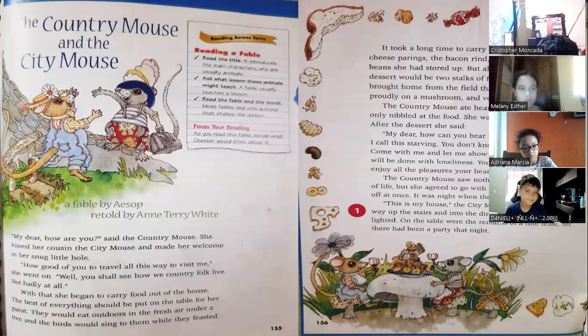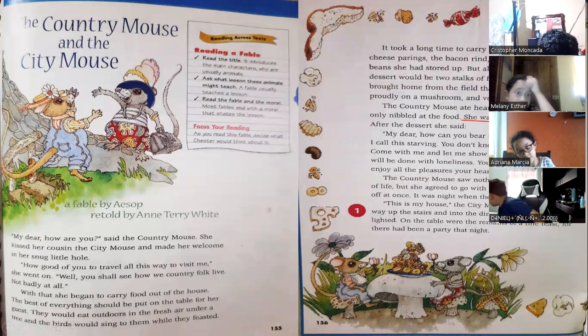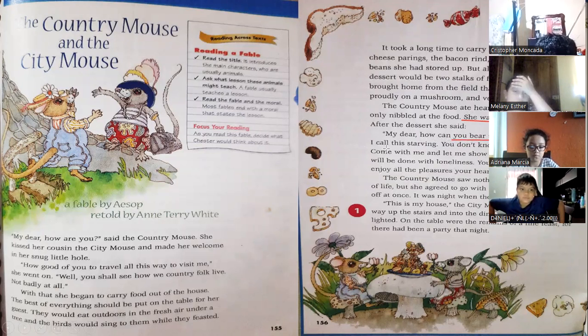She was used to better things. This sentence, está acostumbrada a cosas mejores. That's what it says here. She was used to better things. After that dessert, she said, my dear, how can you bear to live in this bulky way? How could you bear? ¿Cómo aguantas vivir like this? I call this starving.